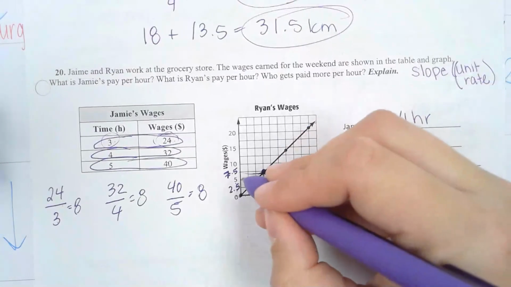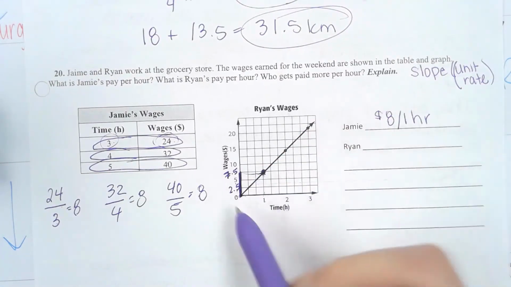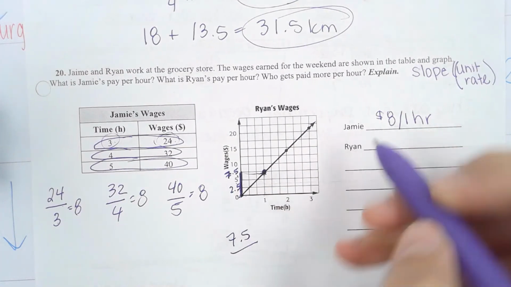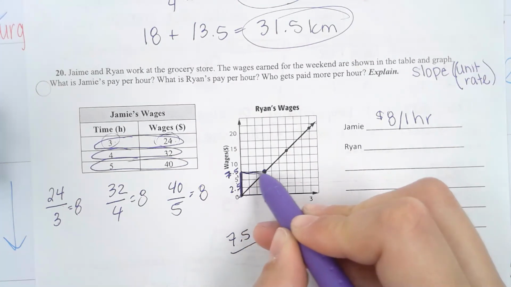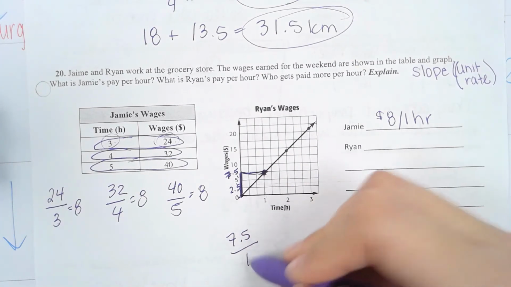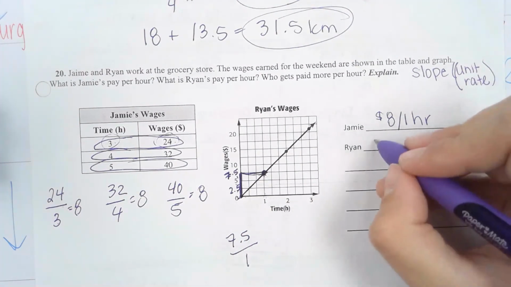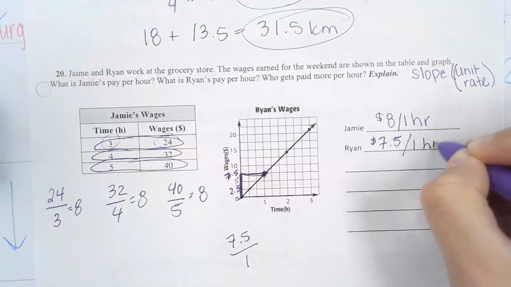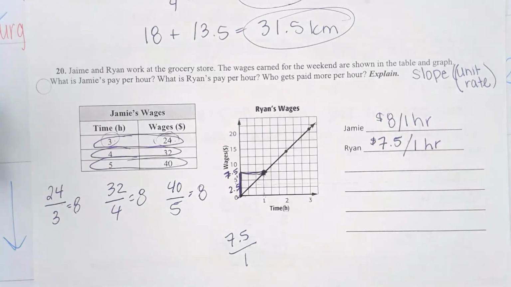So I'm rising to get to my second point. So if I'm going from 0 to 7.5, that means that I rose 7.5. And then when I'm running, I'm going from 0 to 1. So that means that I'm running 1. So that means that my slope is 7.5 per 1 hour. So Jamie makes $8 an hour. Ryan makes $7.50 an hour.